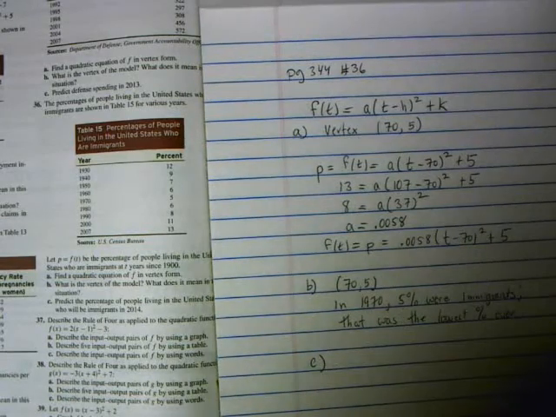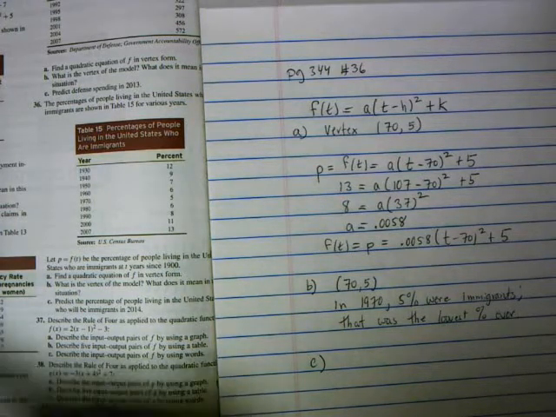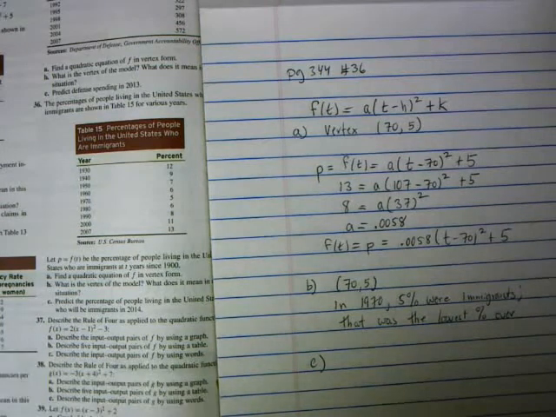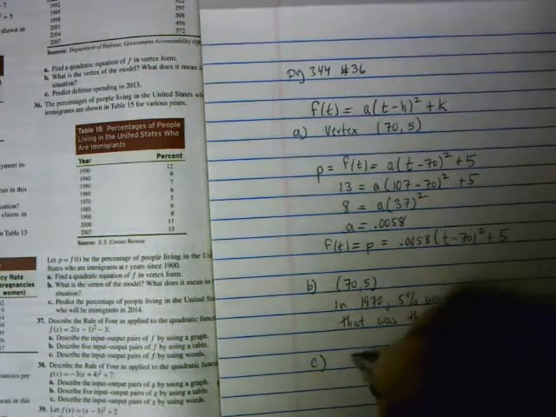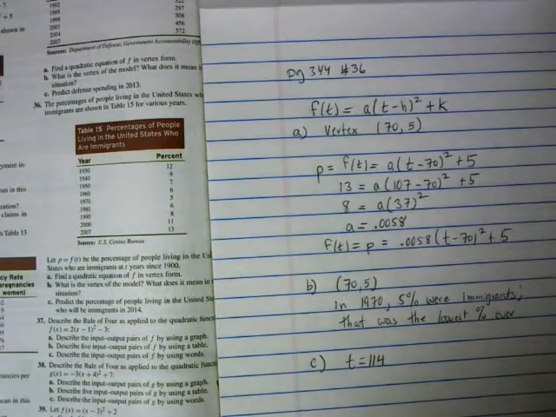And finally, part C, predict the percentage of people who were immigrants in 2014. 2014 is 114 years past 1900, or rather since 1970, so we're going to plug in 114.